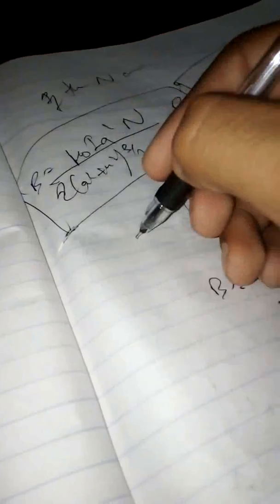Now see, special cases are not that much necessary, but if you want to see the special cases, it's not pretty tough. If the radius of the circular coil is very small, see, radius of the circular coil is a. If the radius is very small, then a square plus x square will be nearly equal to x square, okay, because a square will be negligible. So obviously the expression will be mu naught I a square by 2x cube. This will be the expression. First special case.